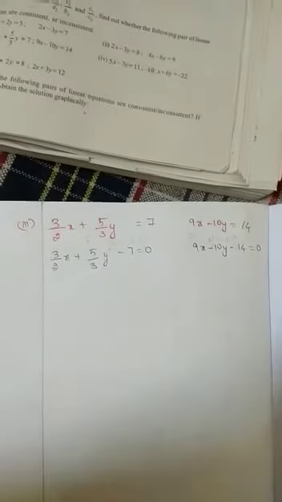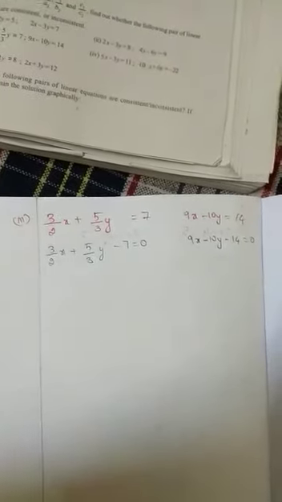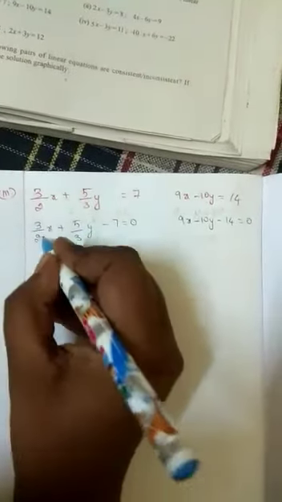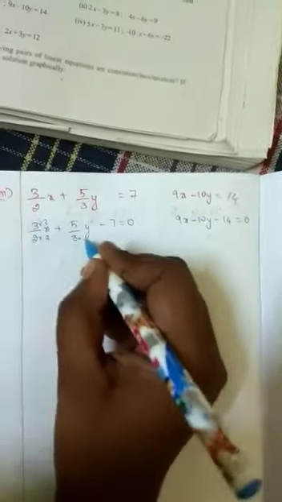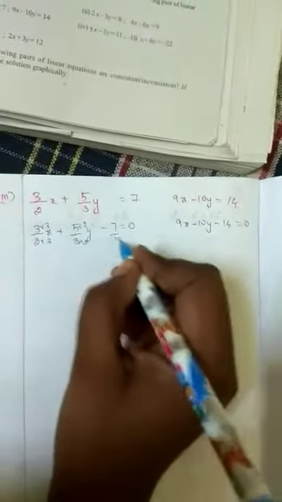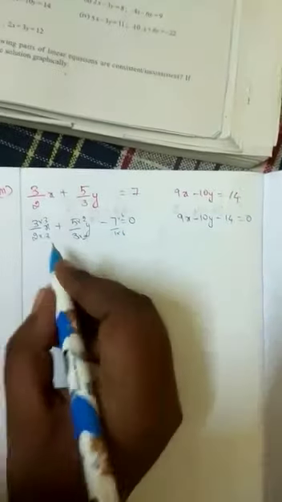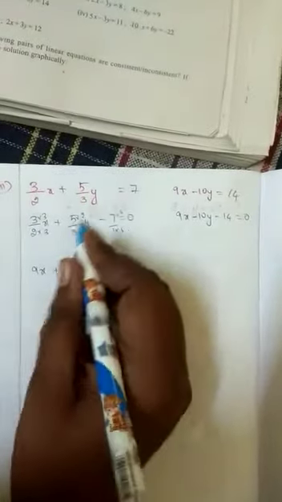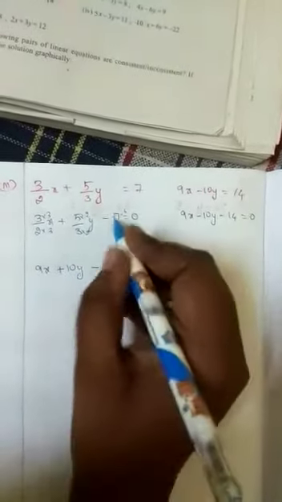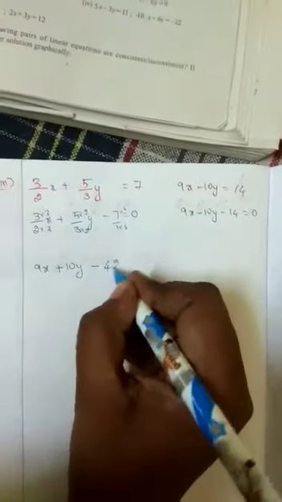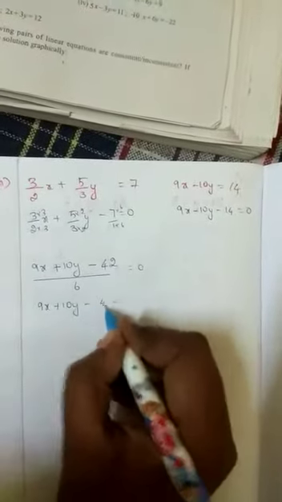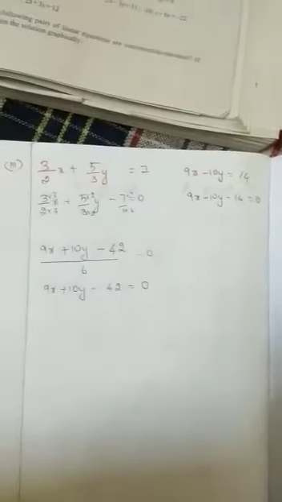Now there are many ways to do it. One easy way for us is to take the LCM here. So 3 and 6, right? So you multiply this by 3, multiply this by 2, and multiply this by 6. Okay, so 3 3s are 9x plus 10y minus 7 6s are 42, and the denominator is 6, equal to 0. Now when 6 goes to the other side, it becomes 0. So 9x plus 10y minus 42 is equal to 0.